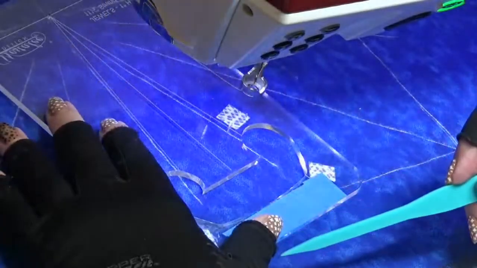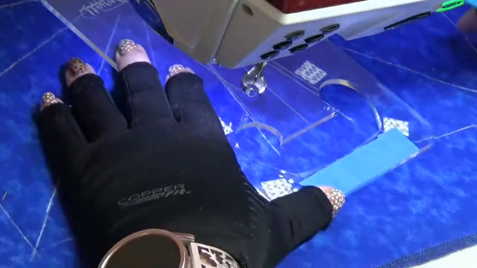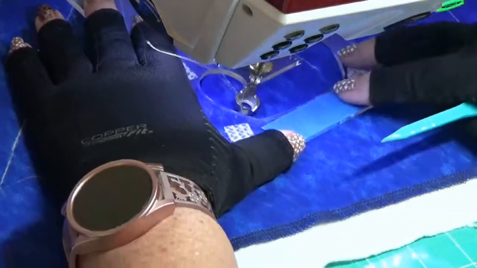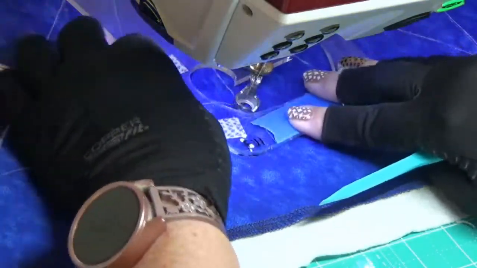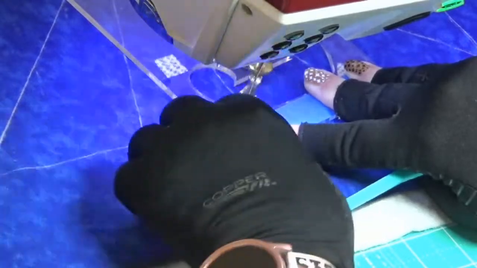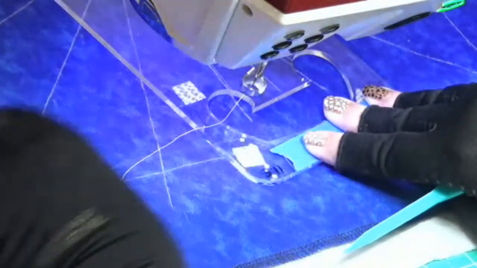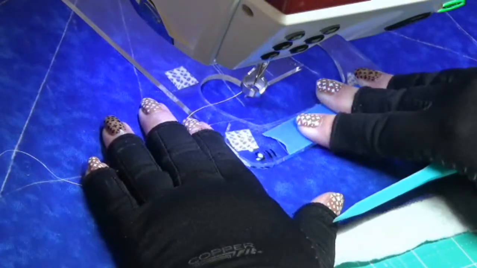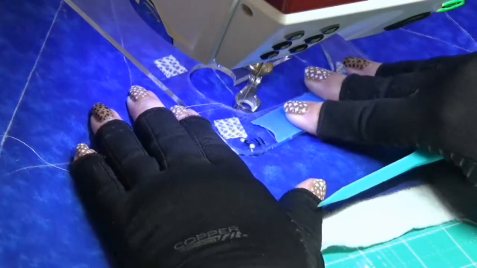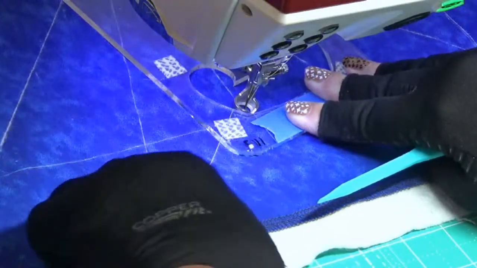Because the template's there. So you pull your thread at the top. Now with the strand of hearts, every heart is going to be double stitched. And we're going to take a couple of stitches.